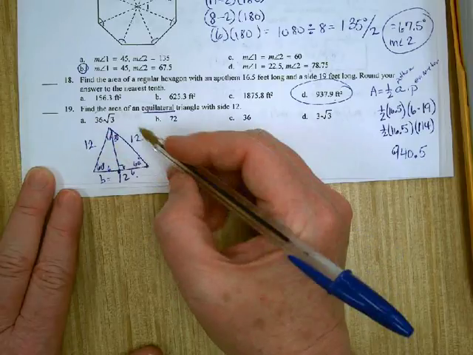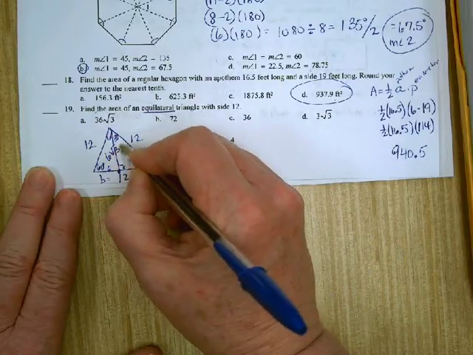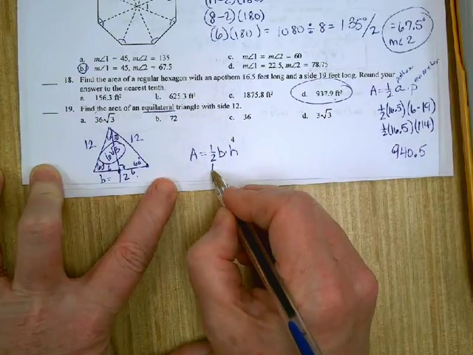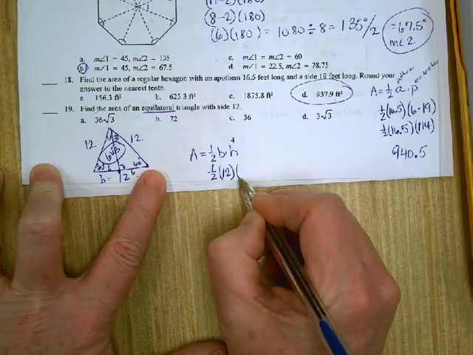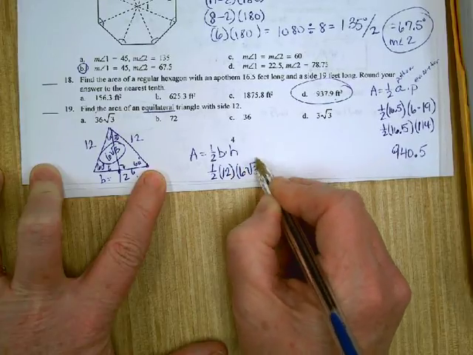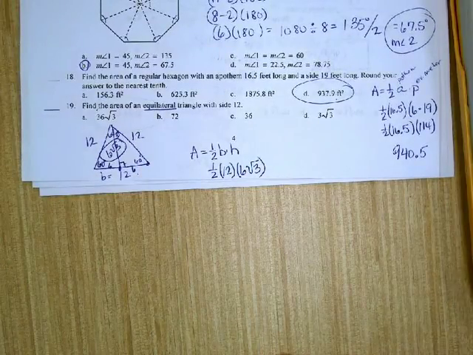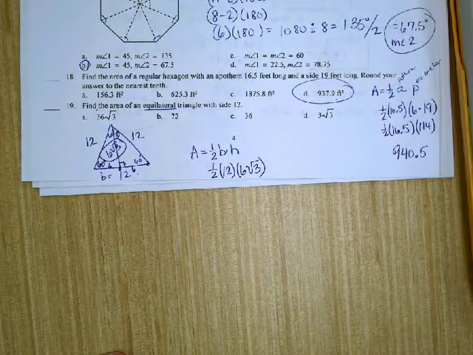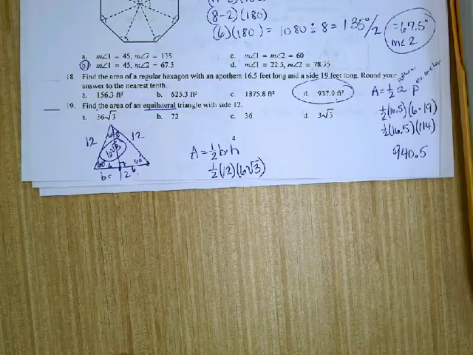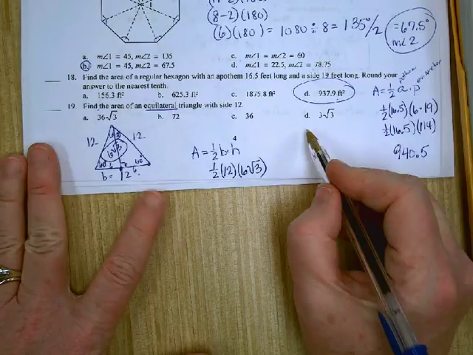6 square roots of 3. And that is my height. So I have 1/2 times the base, which is 12, times the height, which is 6 square roots of 3. How did I come up with that again, Latham? This is the triangle I was looking at.